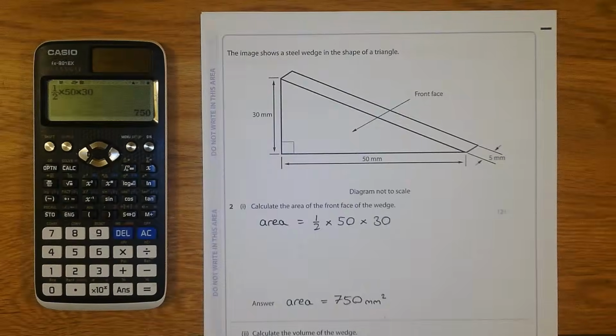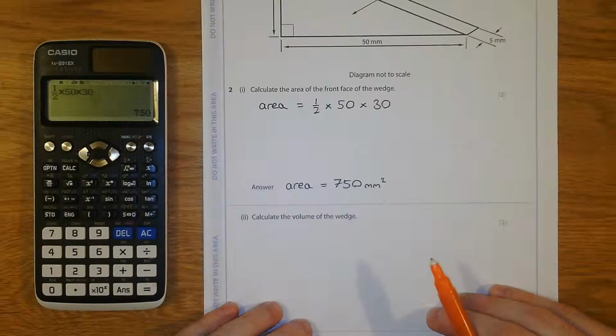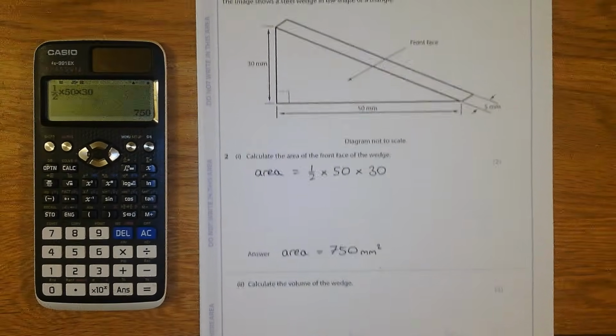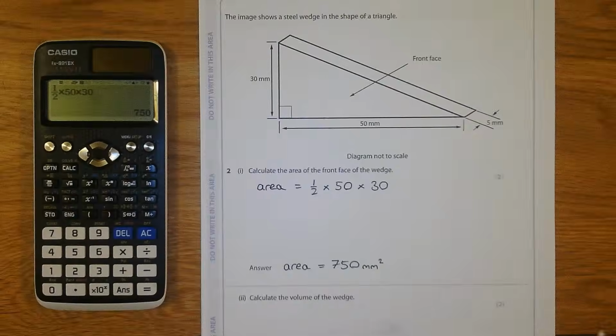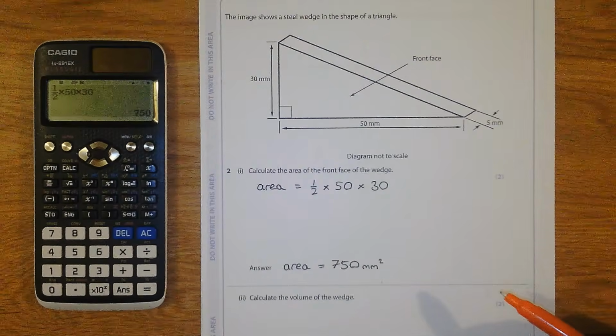Continuing into part 2 of this question, we see that we're asked to calculate the volume of the wedge. Now let's have a closer look at this wedge. What shape is it? If we're calculating volume, we've got formulae for cylinders, spheres and cones, and this isn't any of those. This is in fact a prism.